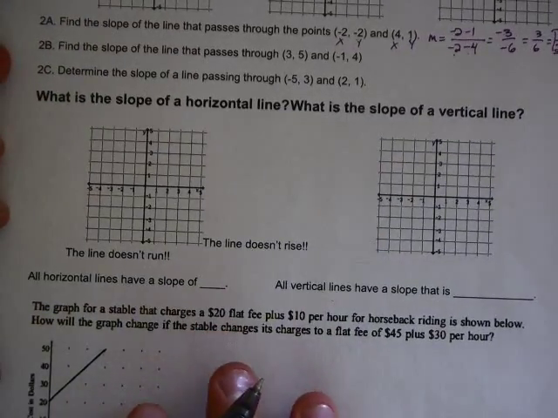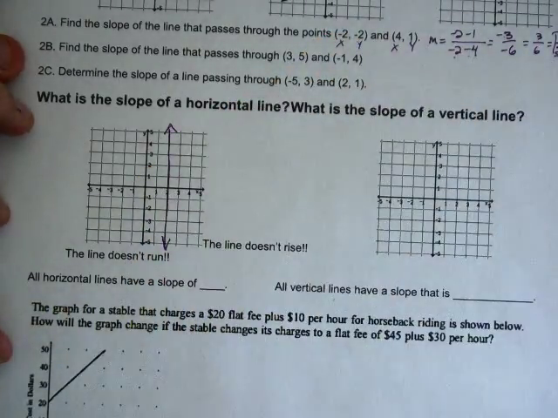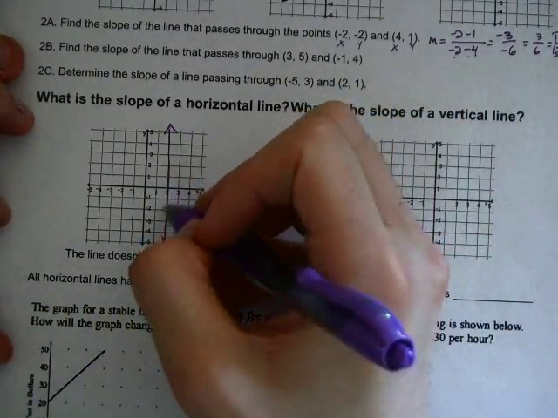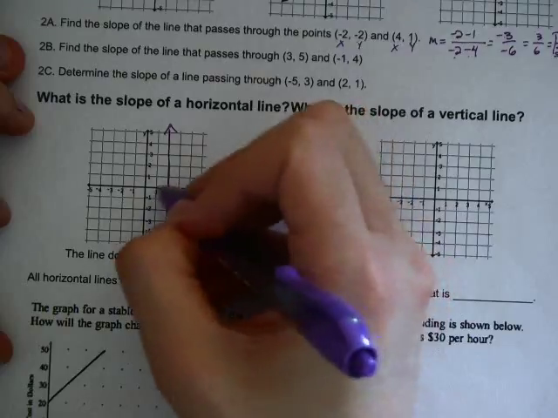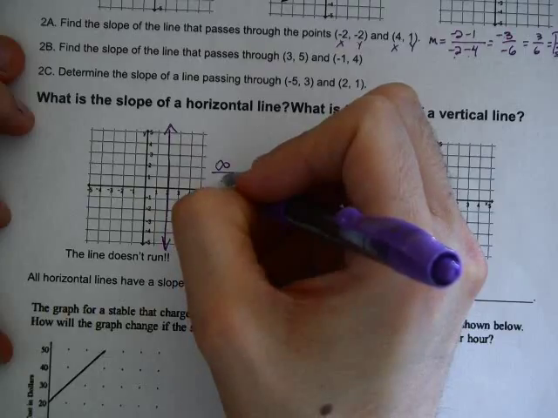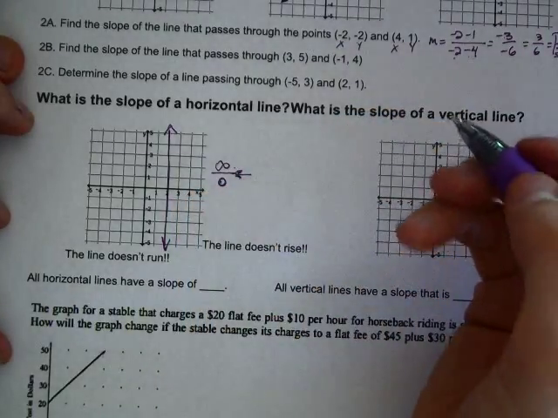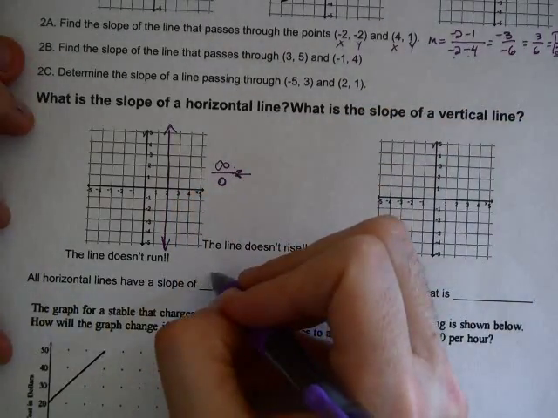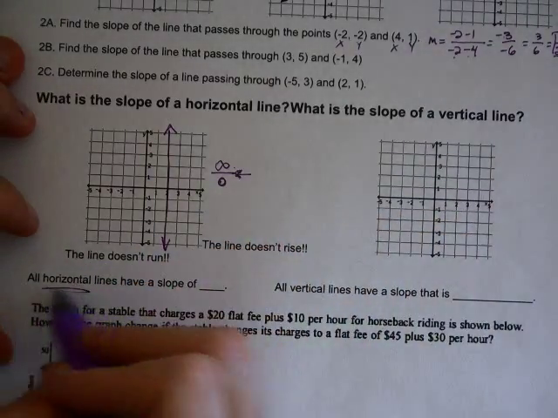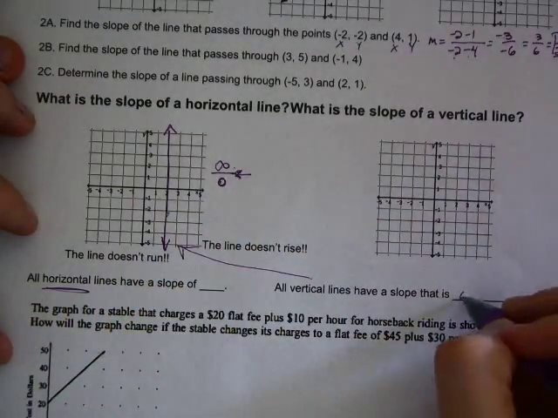Let's see, what is the slope of a horizontal line? If I draw any horizontal line, here's a horizontal line. This line doesn't have left or right. It only has up and down. So I can go up and down forever, but there's no run. That means I can't divide by 0. So a horizontal line has no slope, it's undefined. Wait, this is not a horizontal line. That's a vertical line. A vertical line has undefined slope.